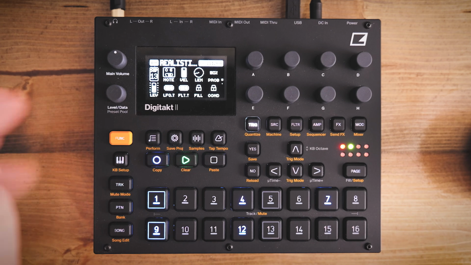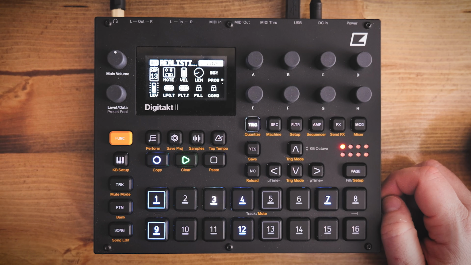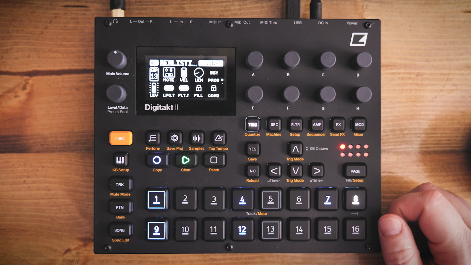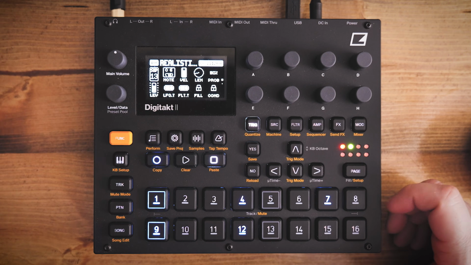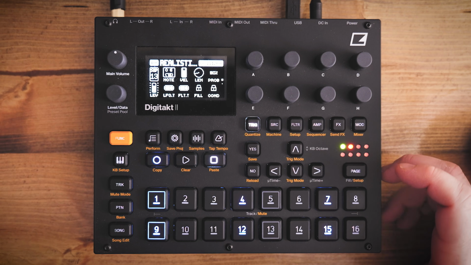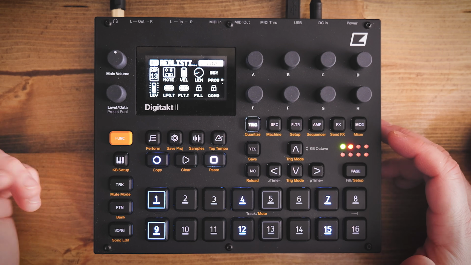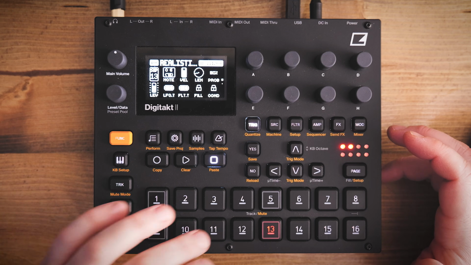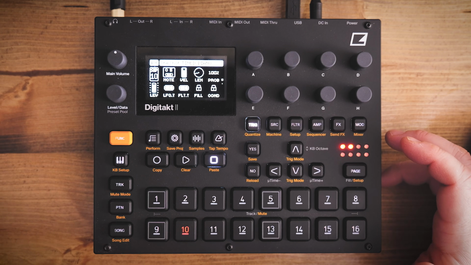Yeah, so this goes. Just makes it really sparse. And again, if you wanted to spend more time with it and really tweak it, you could. Sometimes it's fun just to program in things like that.